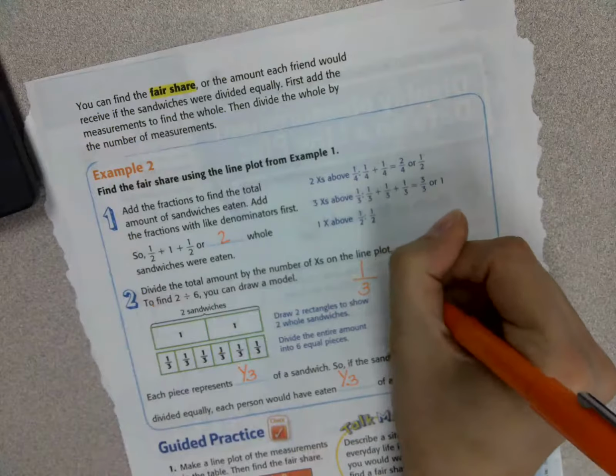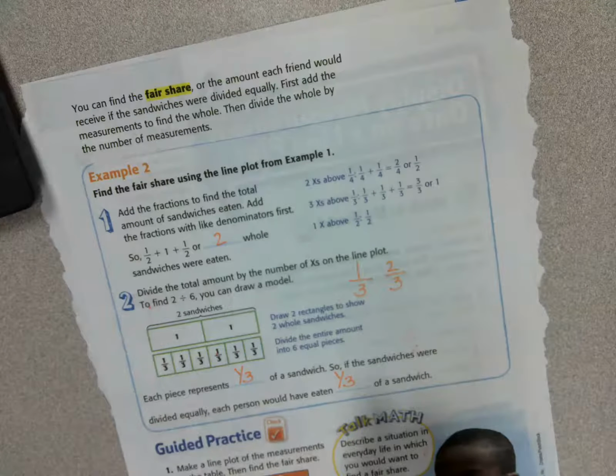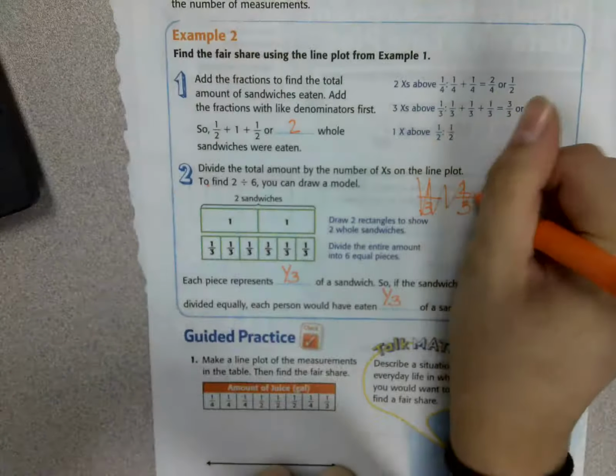If you get 0.666666 repeating, that's 2/3. Okay. That's just a friendly thing. It's not for this, but.